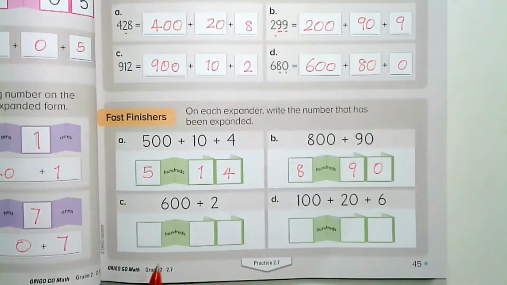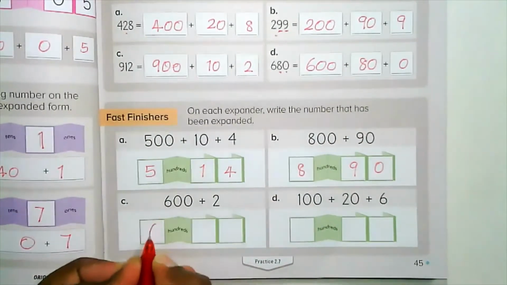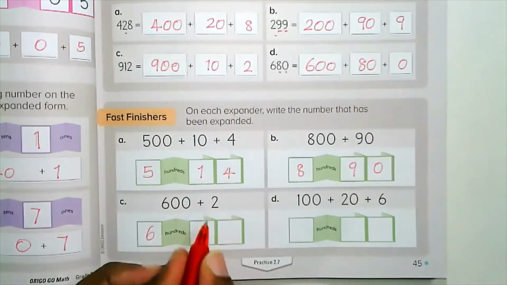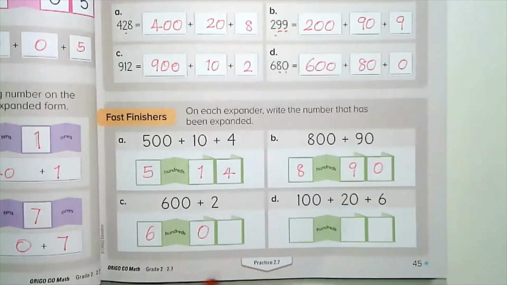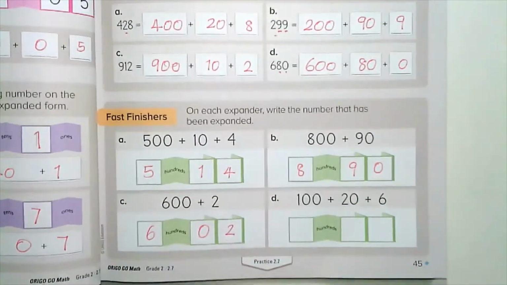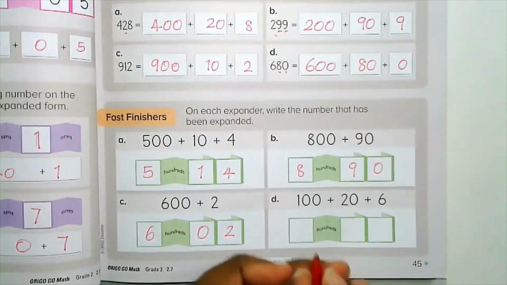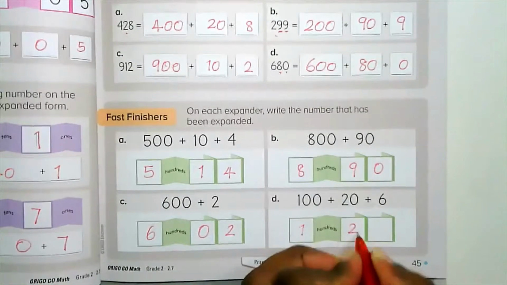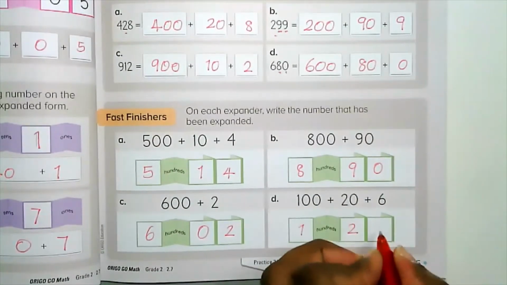Part C, 600 we will write as 600s. There is no tens, so we will write 0 tens. 2 is 2 ones. Part D, 100 is 100s. 20 will be 2 tens. 6 will be 6 ones.